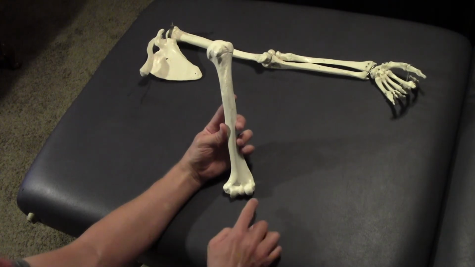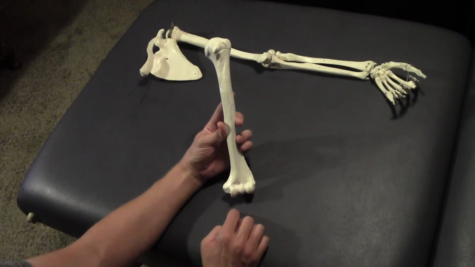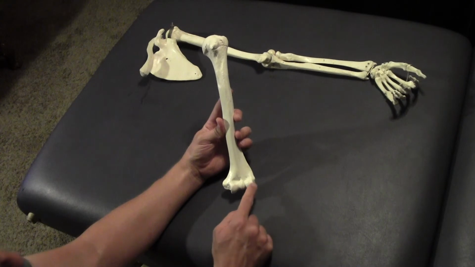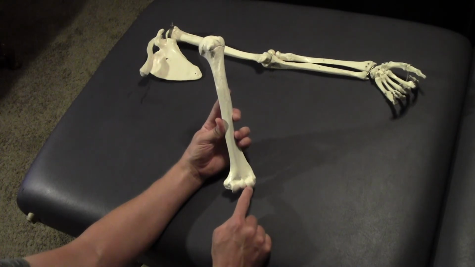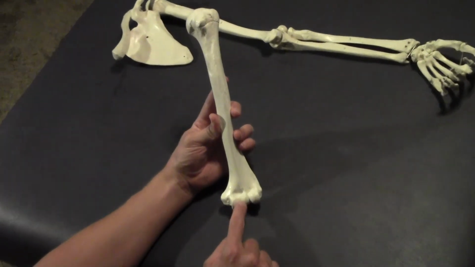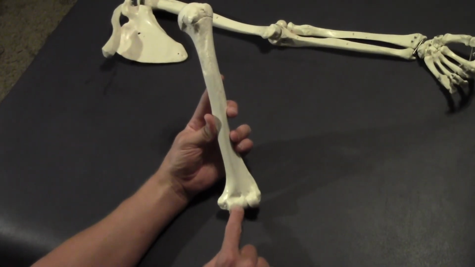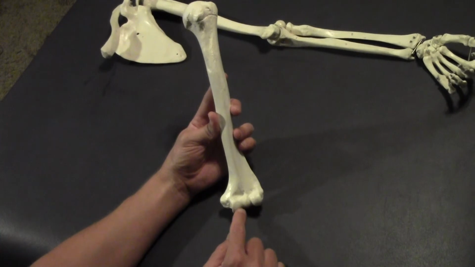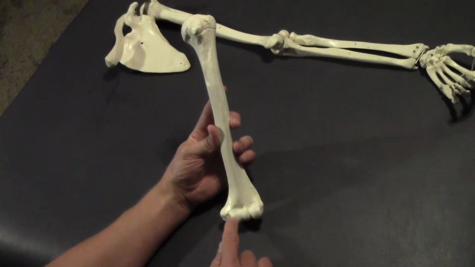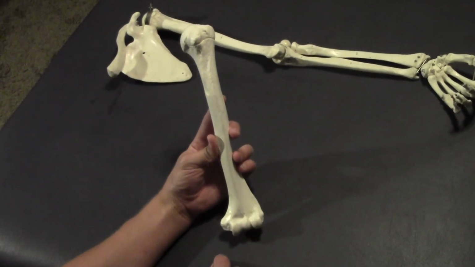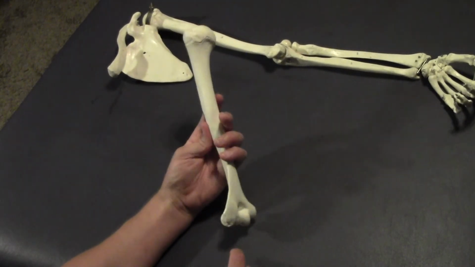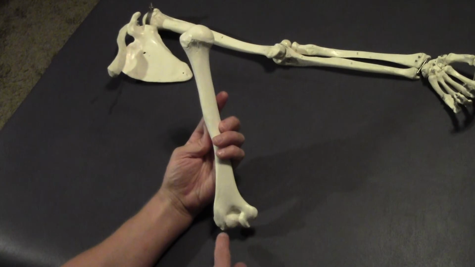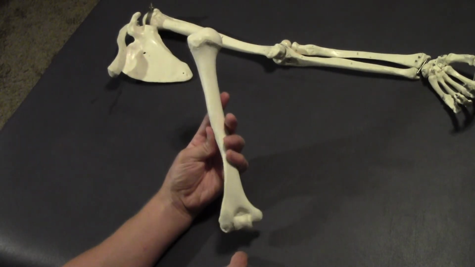The other way you could do this is by looking at these two joint surfaces in the distal epiphysis. Here you have the capitulum, which articulates with the radius. Here you have this groove surface, the trochlea, which articulates with the ulna. And we know that in anatomical position, these two are facing anteriorly. So that's another way to identify anterior versus posterior, where you can't even see the capitulum.